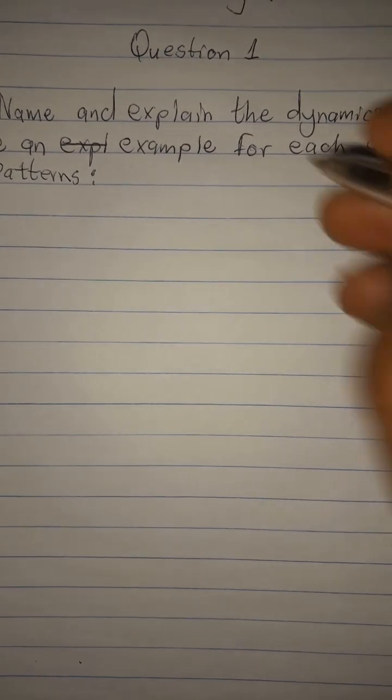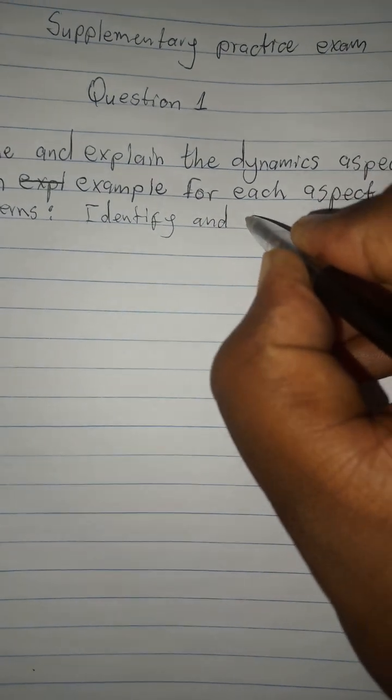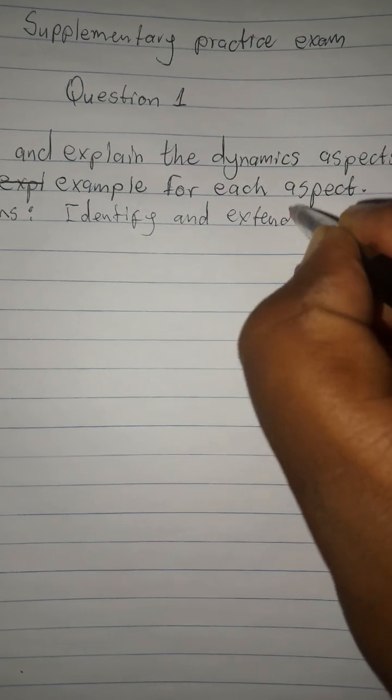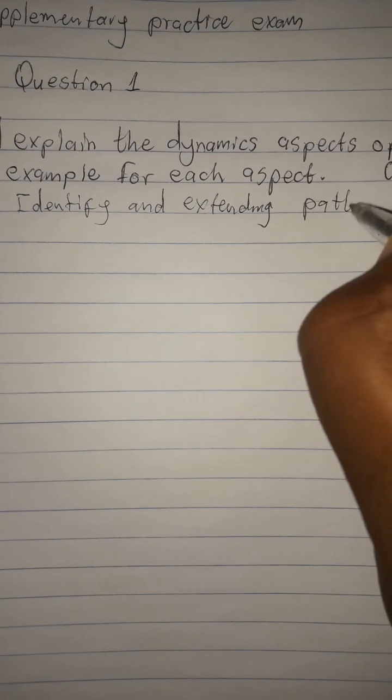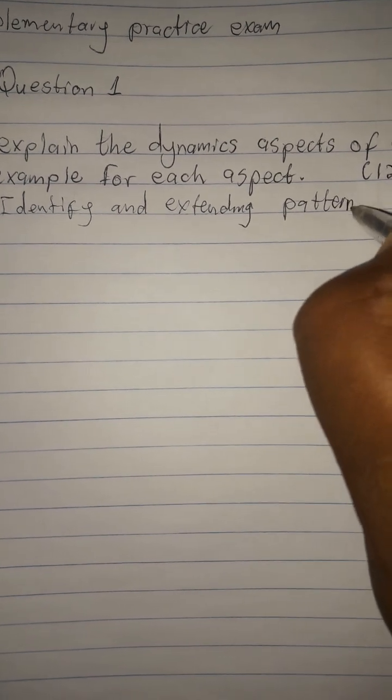Then under pattern, you need to identify and extend patterns using variables and constants as well.